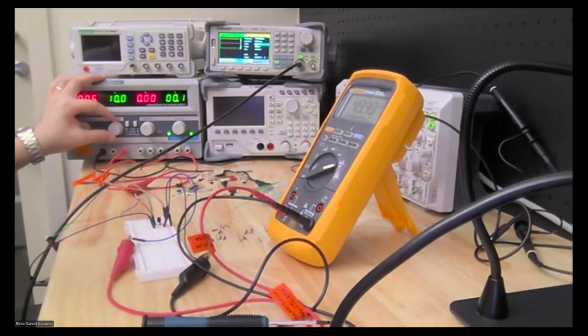At 10 it is 49.4. Now I'm going to step up a little bit because I want to save some time. At 12 volts it is 59 milliamp. At 15 it is 74. At 20 it is 99.